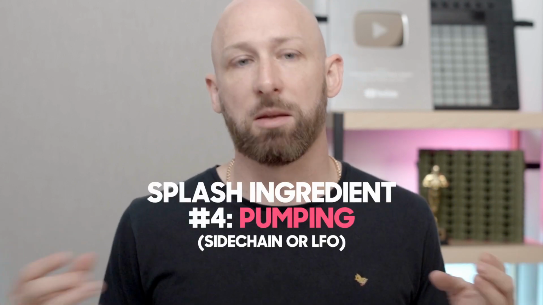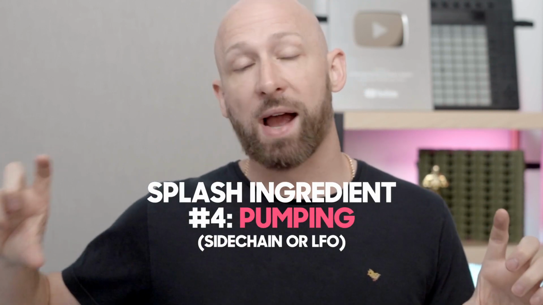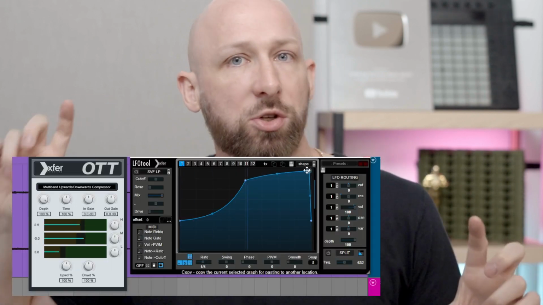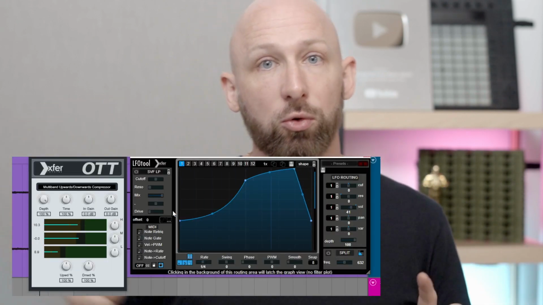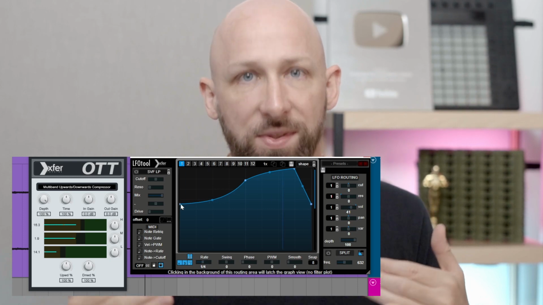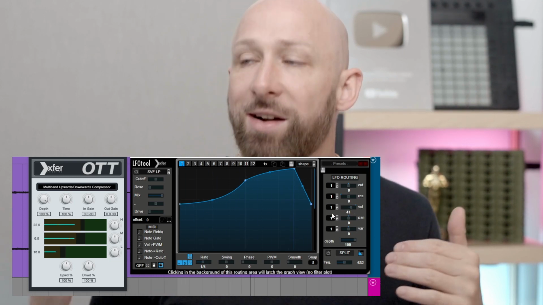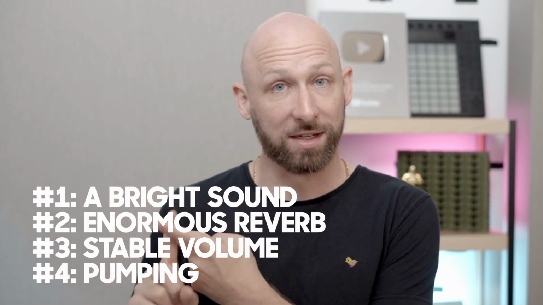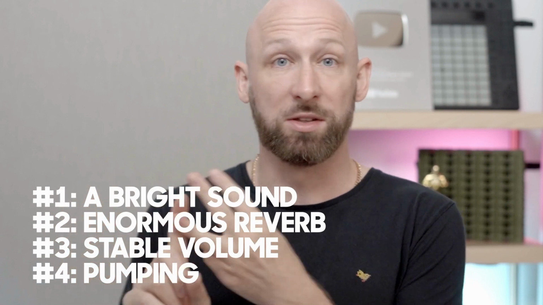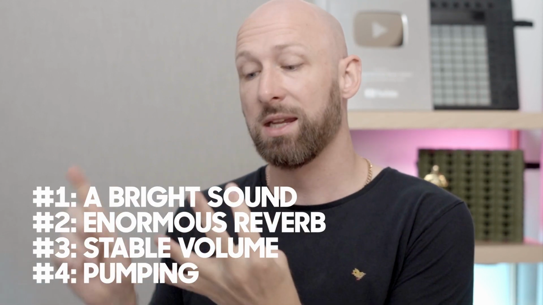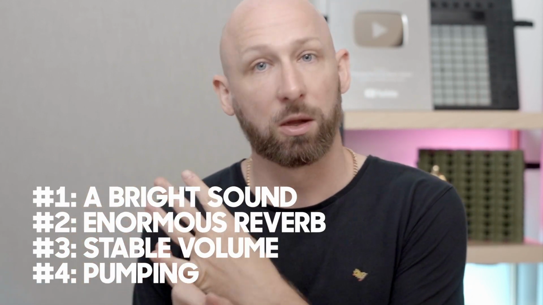And now that you've got this element at a static volume, what you add is either sidechain compression to your kick or something called LFO tool, which just adds back in that gentle pump, so it's going to pump along with the rhythm of your track. And there you have it. Those are 4 steps to create a huge splash of energy. You need a bright sound, a huge reverb, you need to squish the dynamic range with an OTT, and then you need to make it groove with your track with an LFO tool.